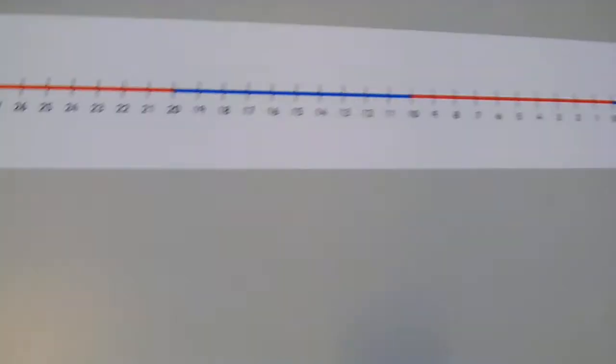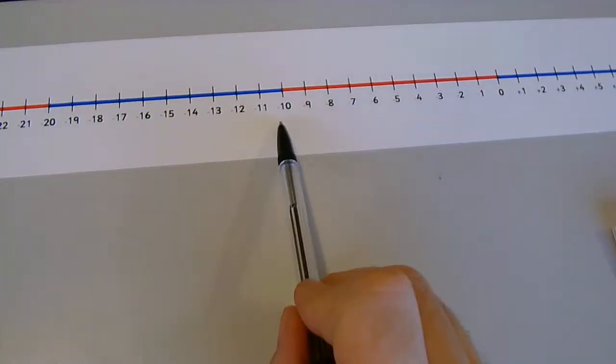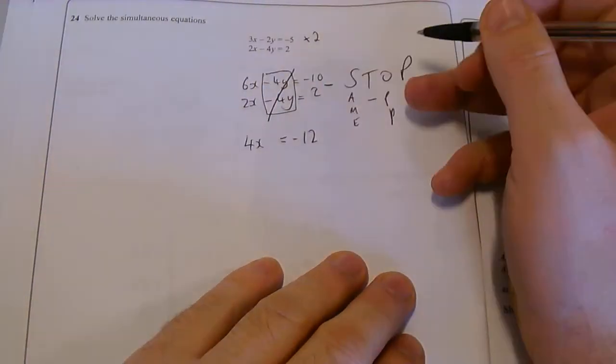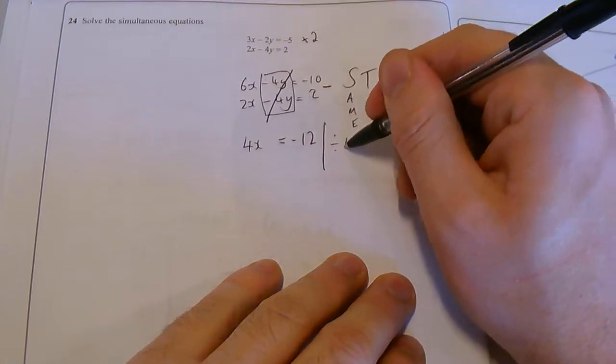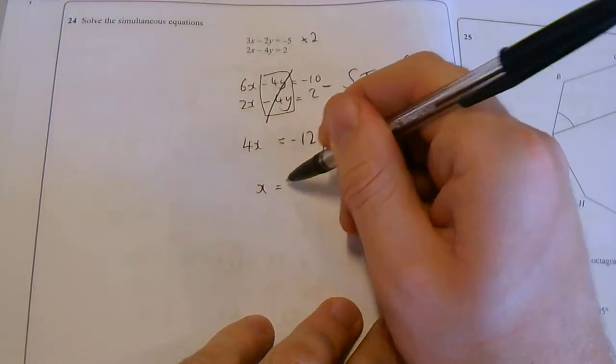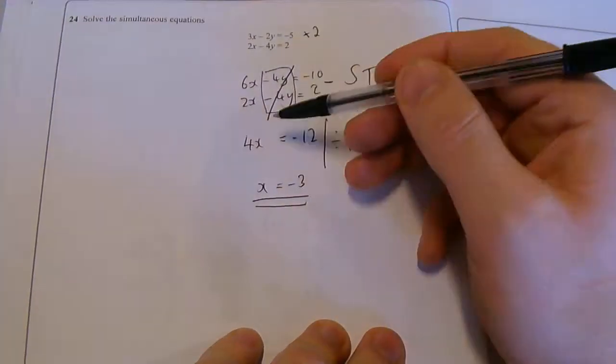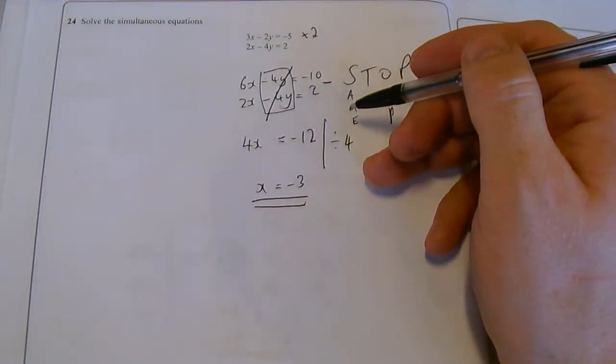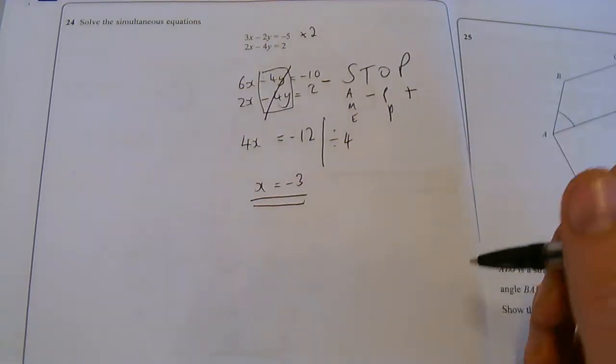Right. Number line on the desk. Minus 10 take away 2 is minus 12. Okay, so minus 12. Then I'm going to divide by 4. So x equals minus 3. 4 goes into 12 3 times. It's a negative to start off with, so it's minus 3. Okay, that is x done.